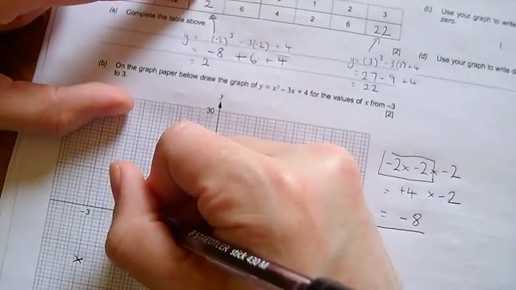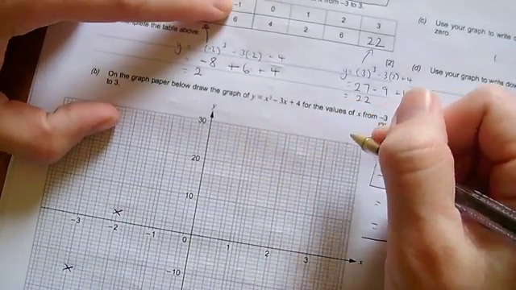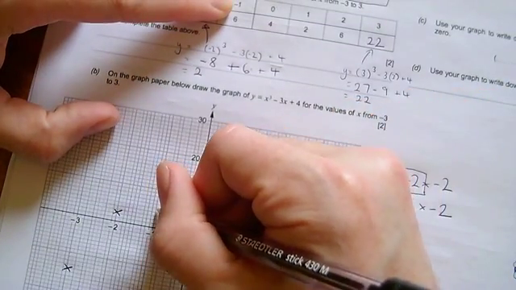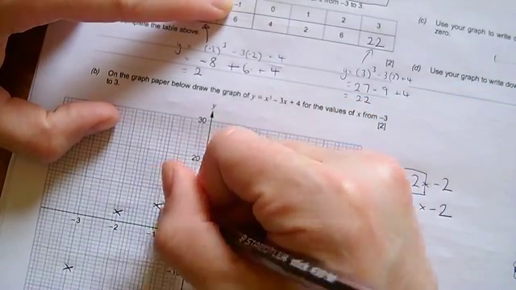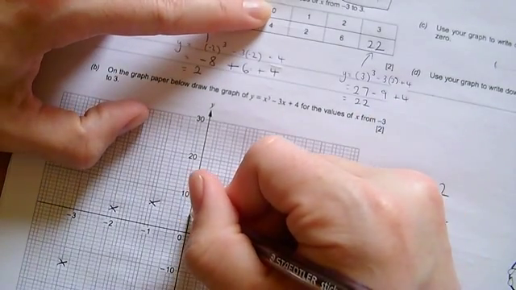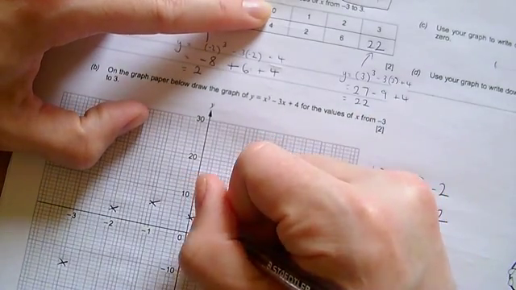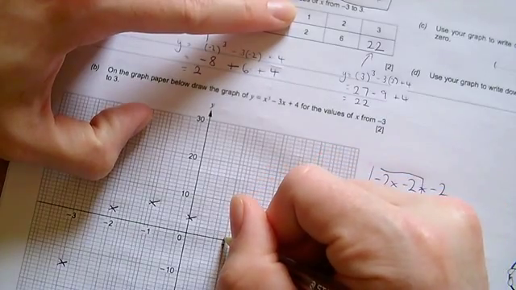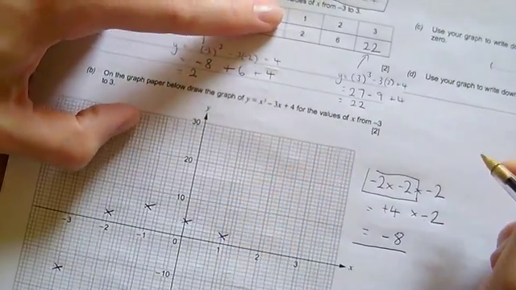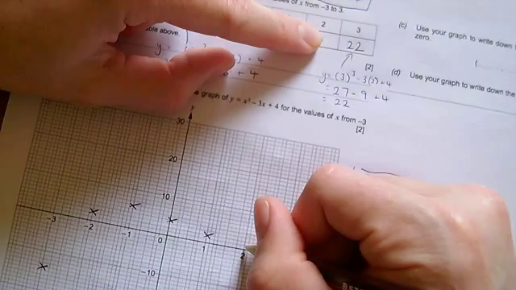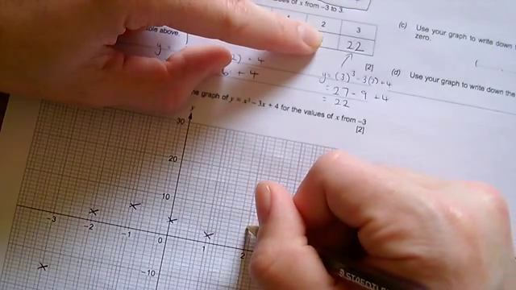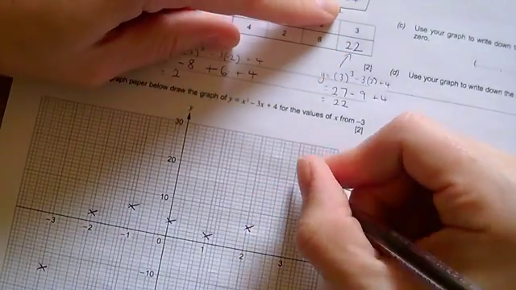Minus 2 and positive 2 would be by there. Minus 1 and 6 would be there. 0 and 4 would actually start coming down again now. 1 and 2 there. 2 and 6, and then 3 and 22.